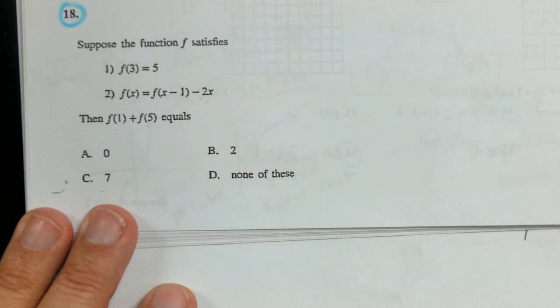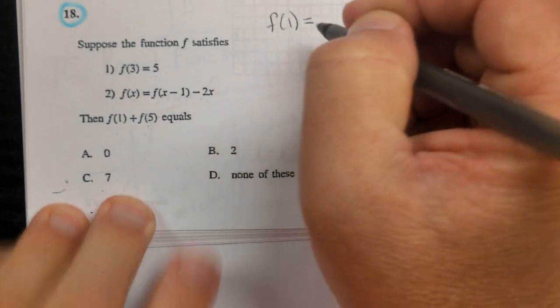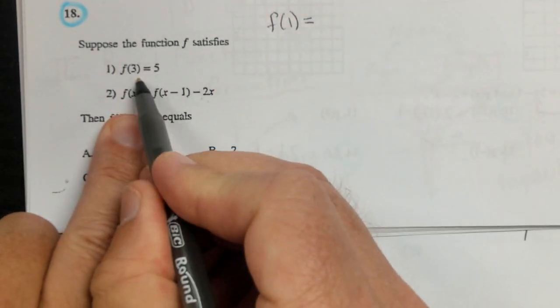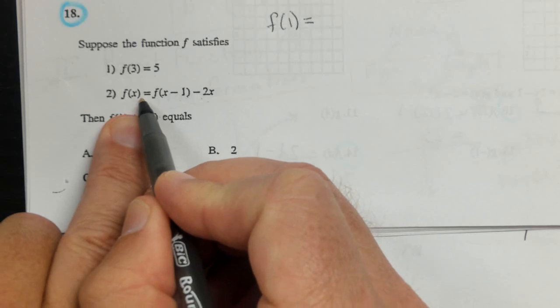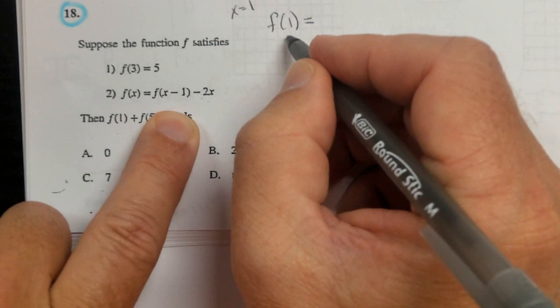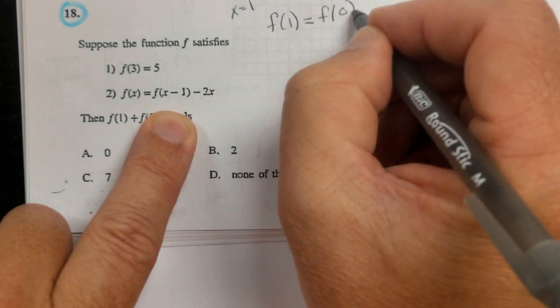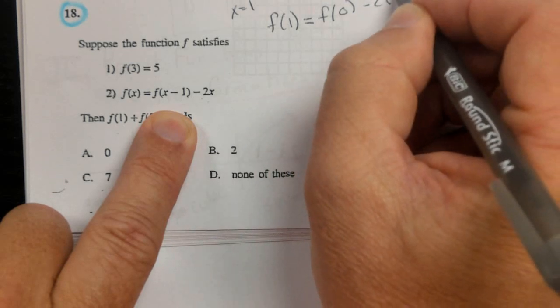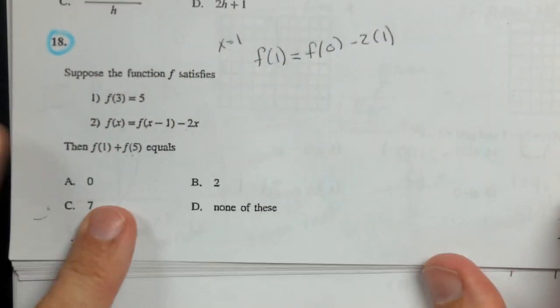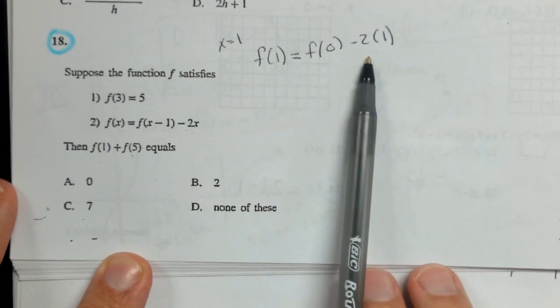Okay, f of 1. It's not 5, so I've got to use the other one. If x is 1, f of 1 equals f of 0 minus 2 times 1. It turns out that is not helpful, but you understand all the pieces that I put in there.